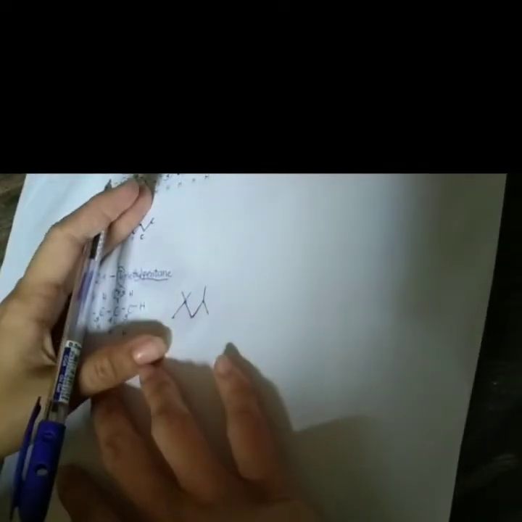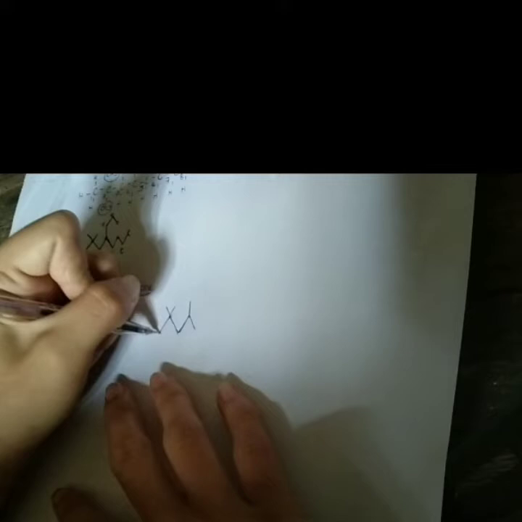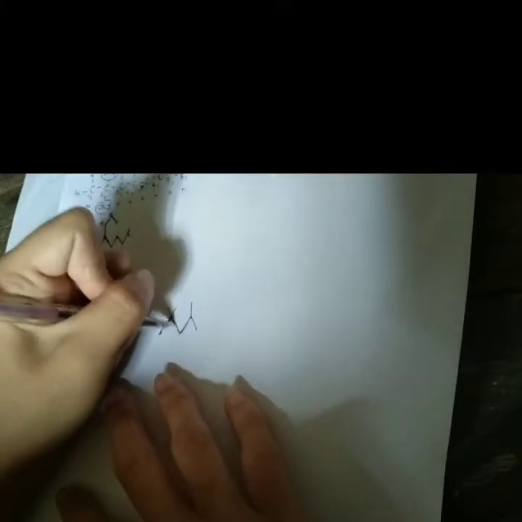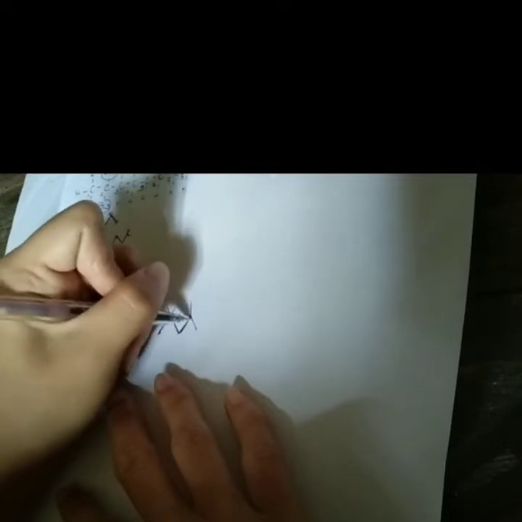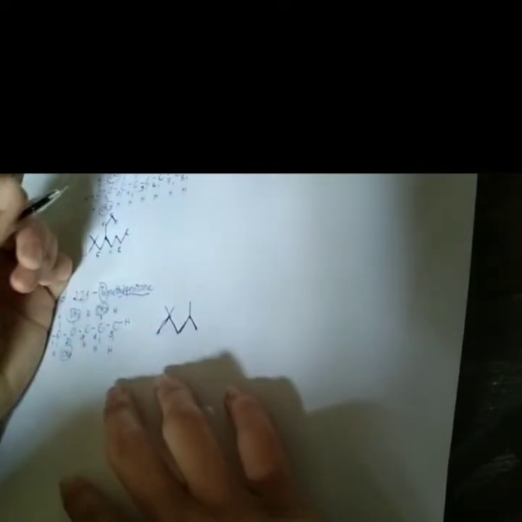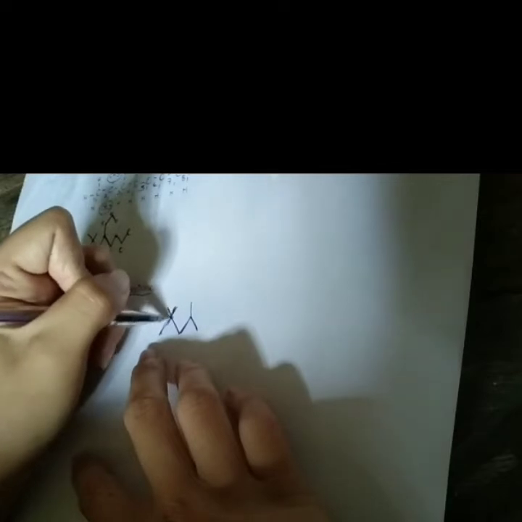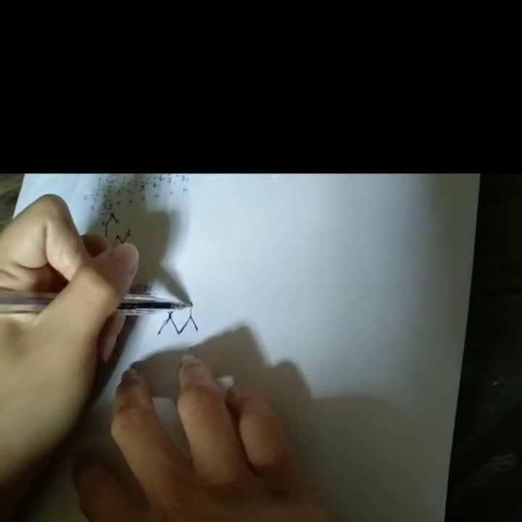So the other structure is this one. So 1, 2 carbon, 3 carbon, 4, 5 carbon. So in the second carbon, there are also 2 methyl. 1, 2. In the fourth carbon, there is 1 methyl. So this one. So this is the structure of trimethylpentane.